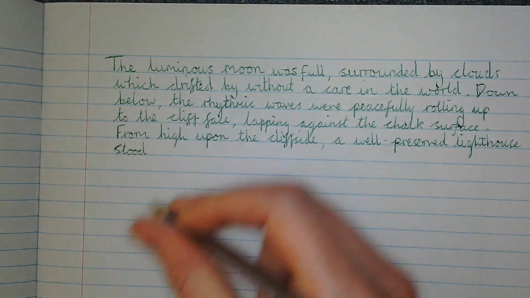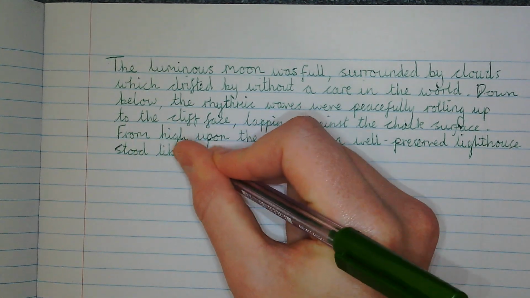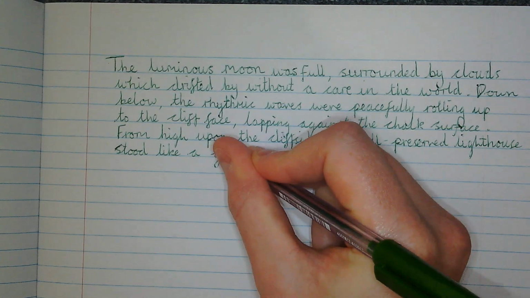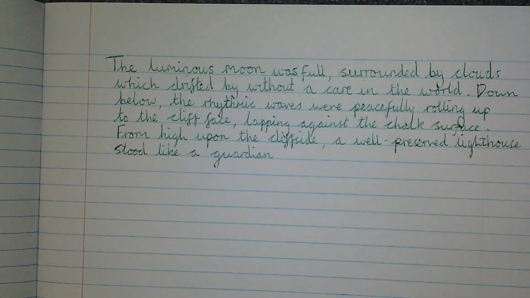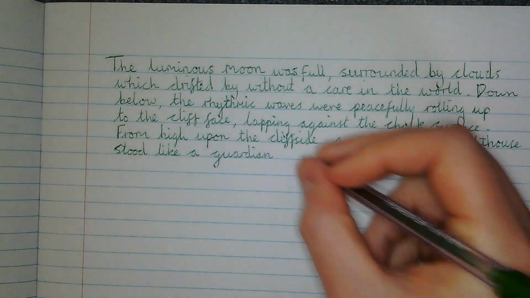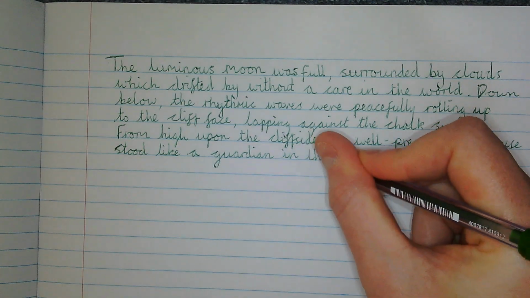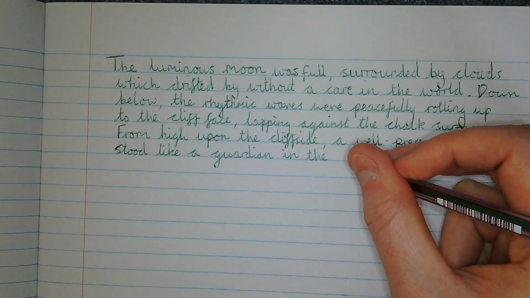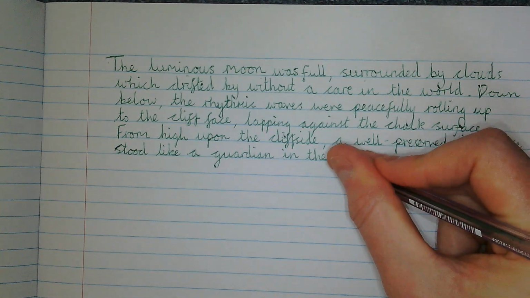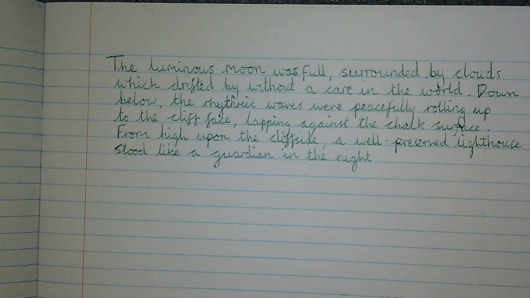stood like a guardian. There's a simile. Oh, guardian in the night. Here we go. I'm just going to go for in the night, but you could add in an adjective before the night there.